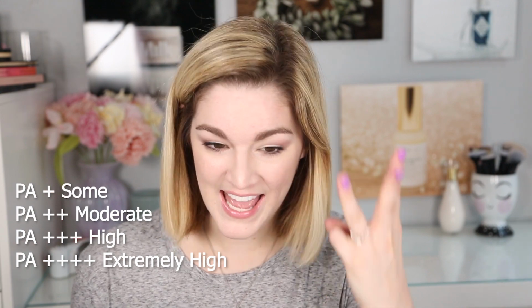So there is a PA rating system, and this was developed in Japan, and it's actually based off the PPD rating, which there's some more math behind, but we're gonna skip that. So there's PA plus to PA plus plus plus plus, so 4 pluses. And literally this is the rating system. So PA plus is some, plus plus, moderate, plus plus plus, high, and plus plus plus plus, extremely high. So obviously the higher the pluses, the more protection you get.